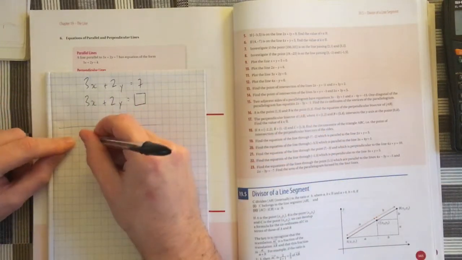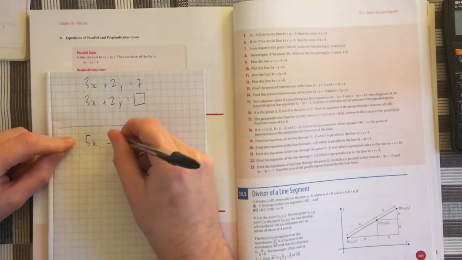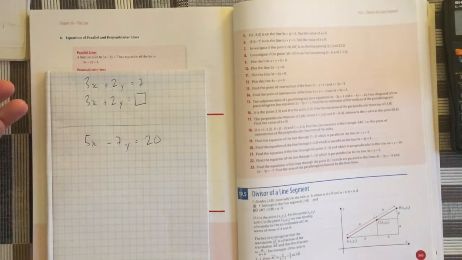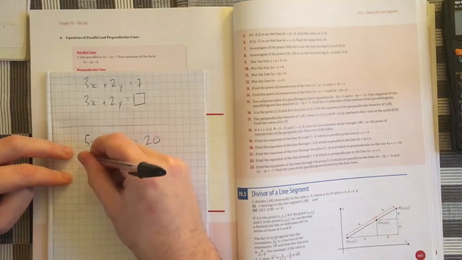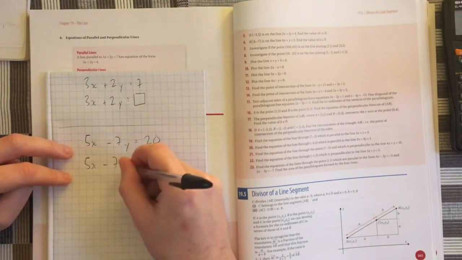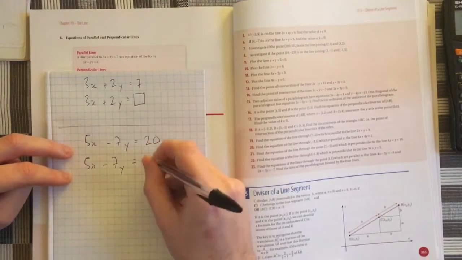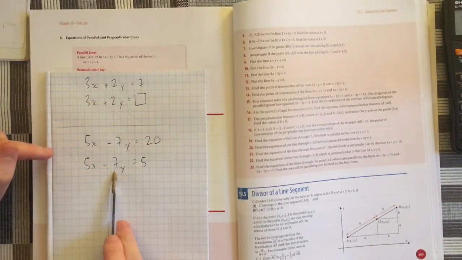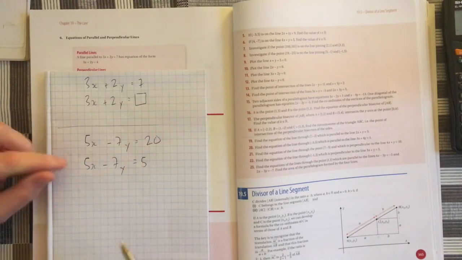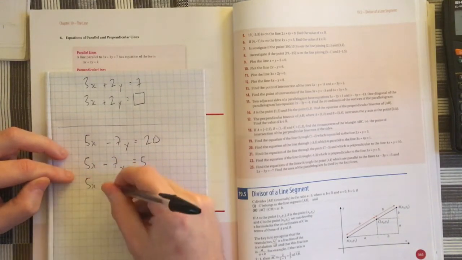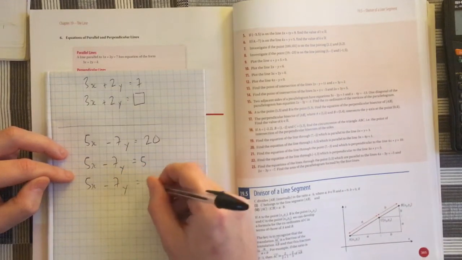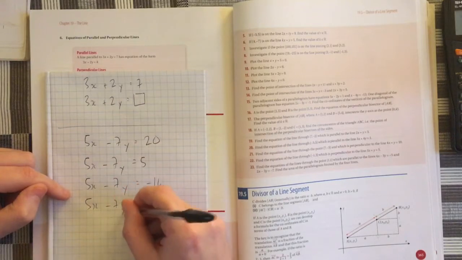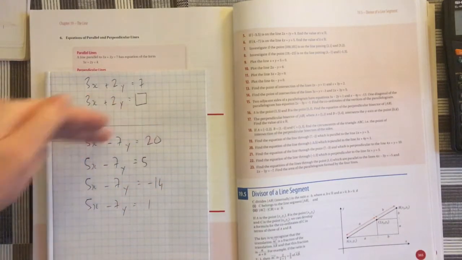So let's say you had 5x minus 7y equals 20. Give me 3 lines which are parallel to that. Well, 5x minus 7y is equal to 5 is parallel to that. The x and the y part are the same, it's just the constant that is changing. 5x minus 7y is equal to minus 14 is parallel to it. 5x minus 7y is equal to 1 is parallel to that original one.